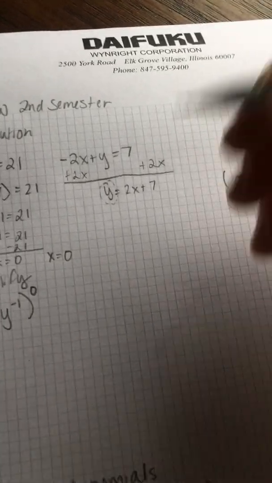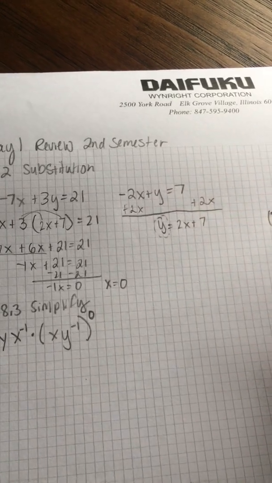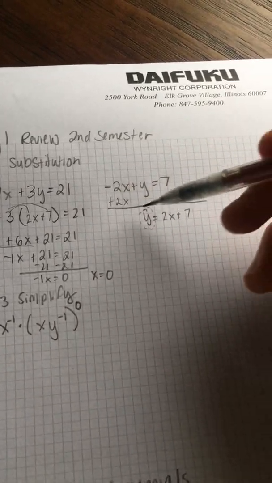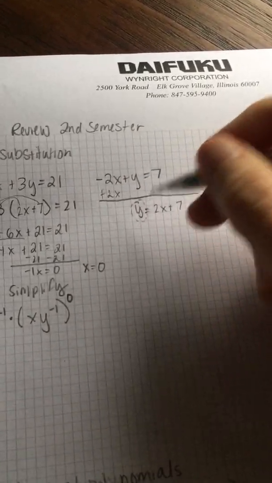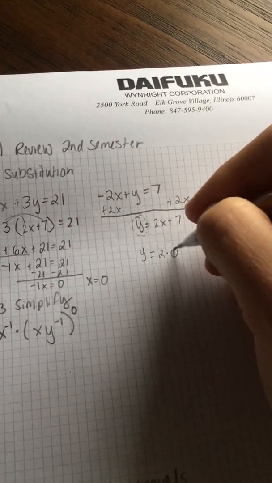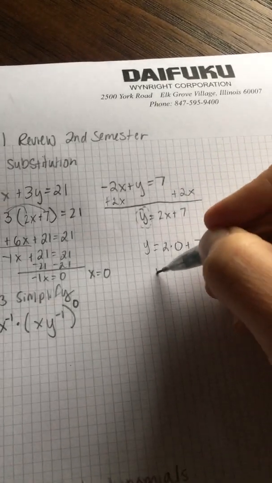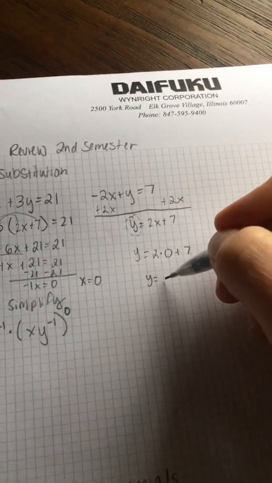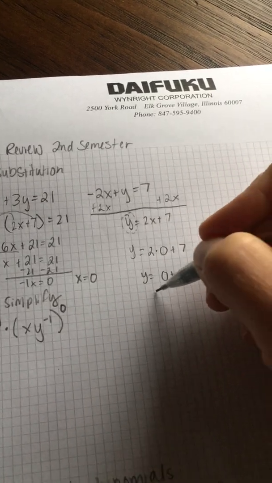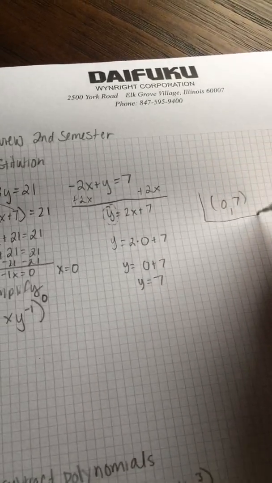Now I need to find my y value, and this is where you can go to either of the equations, really. You can go anywhere in the system to find the y, but I always like to go back to my step 1 where I got the y alone. If the y is alone, I can plug in, keep everything else the same, change the x to a 0, and just do the math on the one side and keep the y on the other side. 2 times 0, 0, 0 plus 7, y equals 7. So my ordered pair answer is 0, 7.